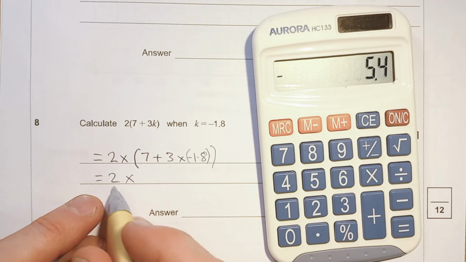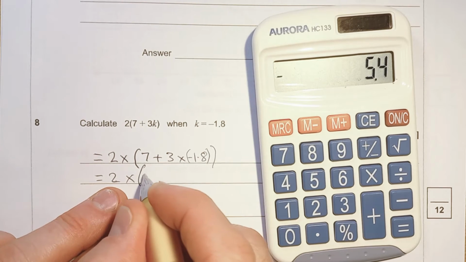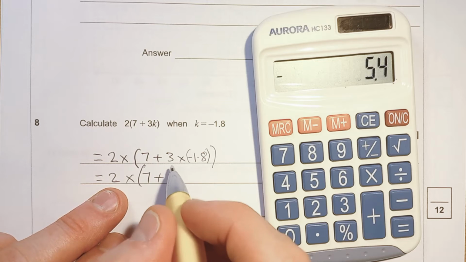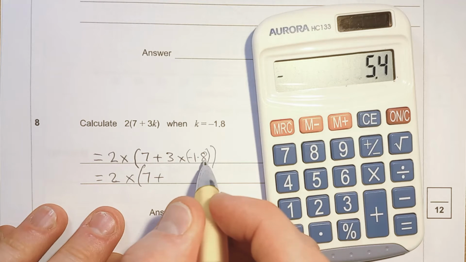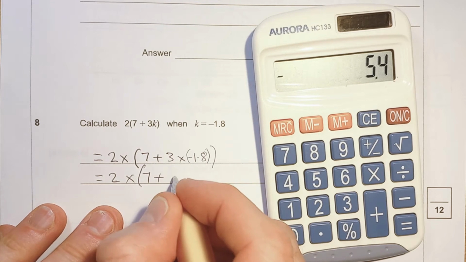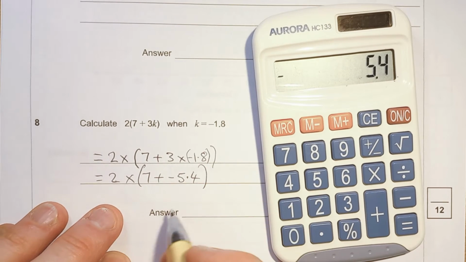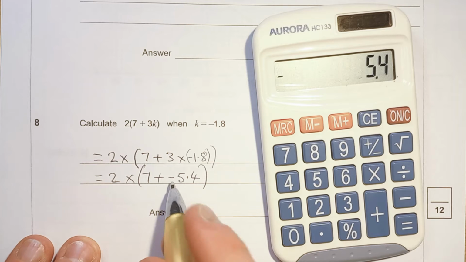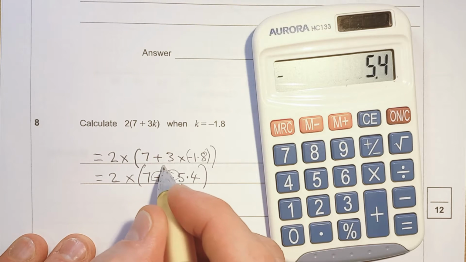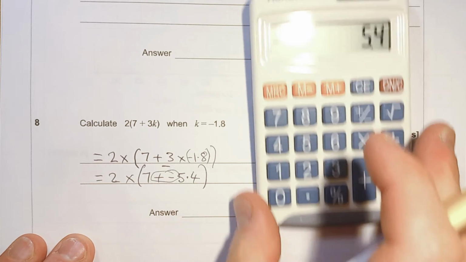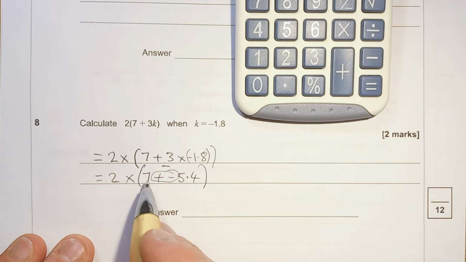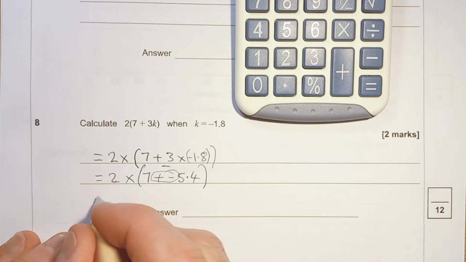We've still got the 2 times. We've still got the 7 because we haven't done anything with that yet. But instead of 3 times minus 1.8, we know that this is now minus 5.4. Now, if you've got a plus and a minus together, the minus wins. So we've got 2 times 7 minus 5.4.